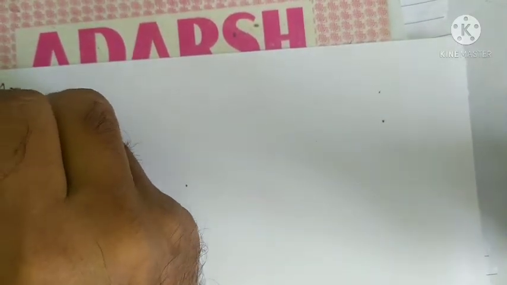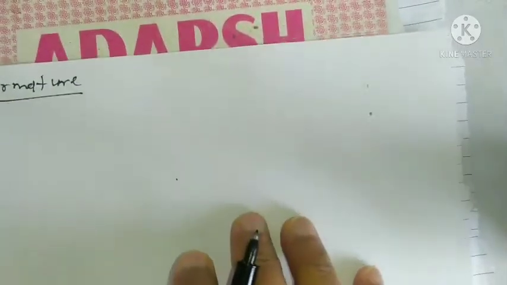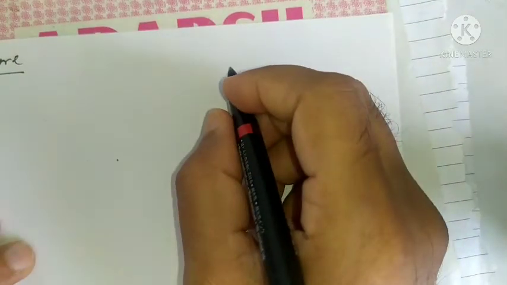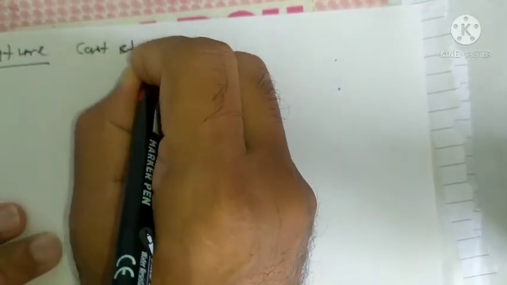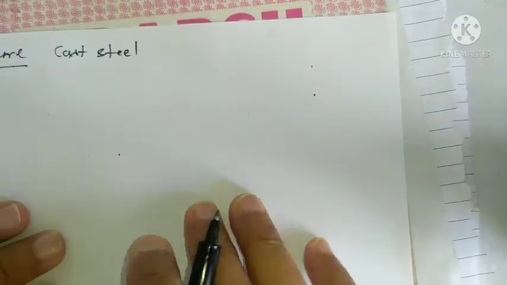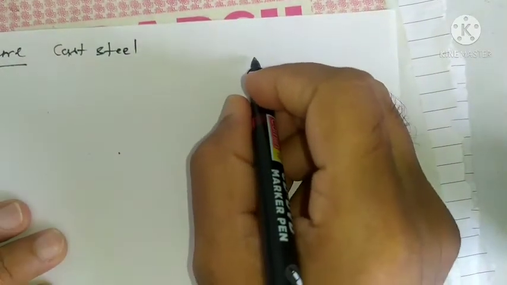The next part is the armature. The armature is made up of cast steel. It is like this.